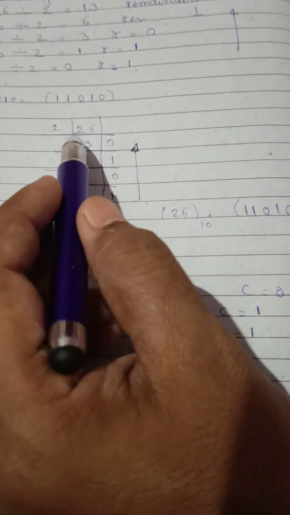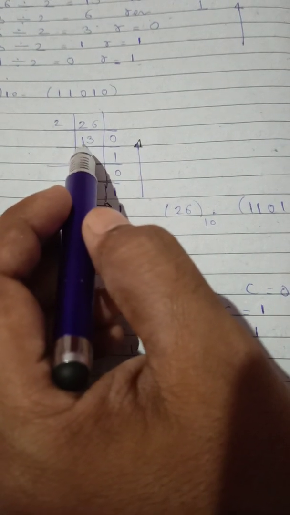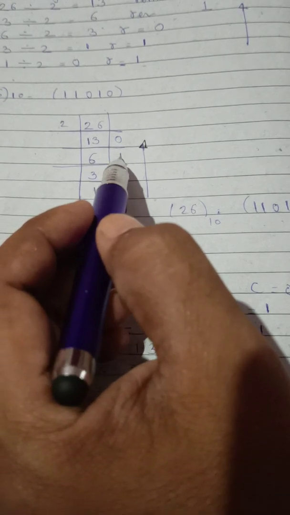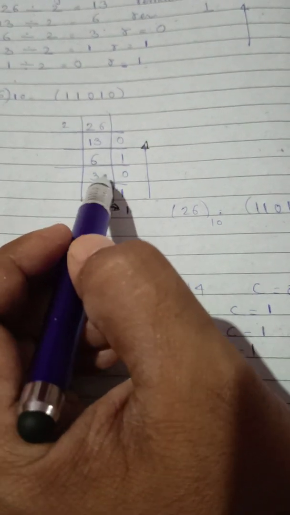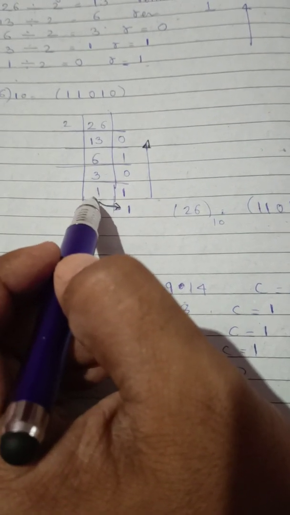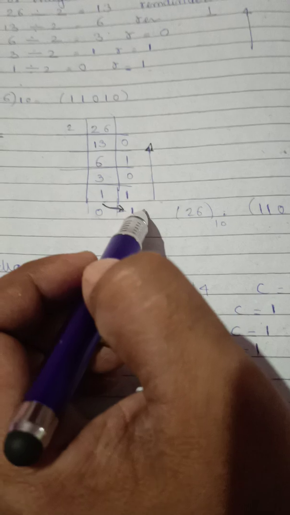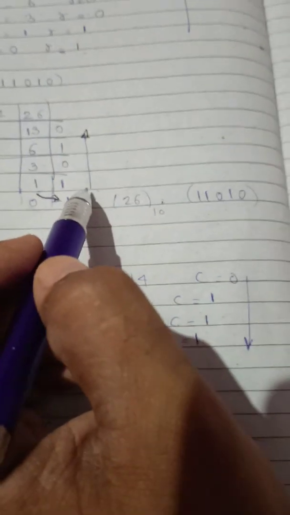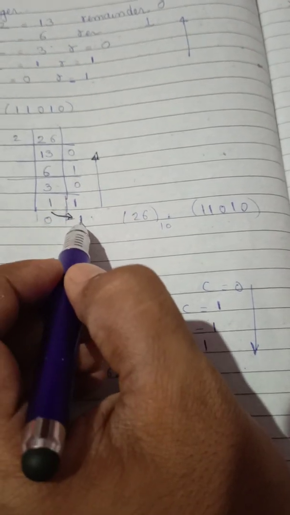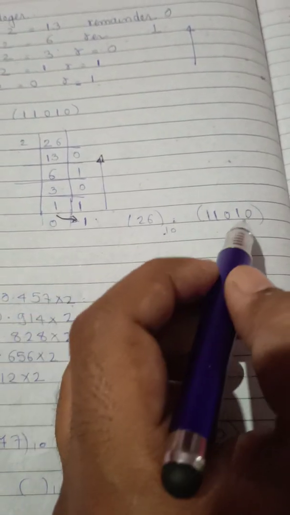So what is that number? 26, divided by 2. After dividing 26 by 2, you are going to get 13. What is the remainder in this case? 0. Again divided by 2, that is 6. What is the remainder? 1. Again divided by 2, what is the remainder? That is 0. Again 1. And whatever is the last number, you have to write as it is. Whenever we write a binary number, you have to write from bottom to top. So what is that number? 11010. So we have converted the decimal number into a binary number.